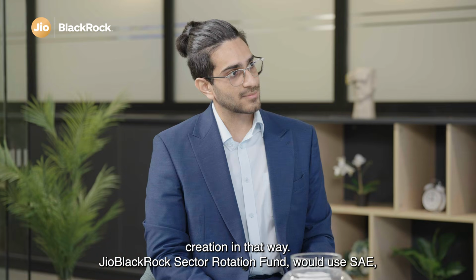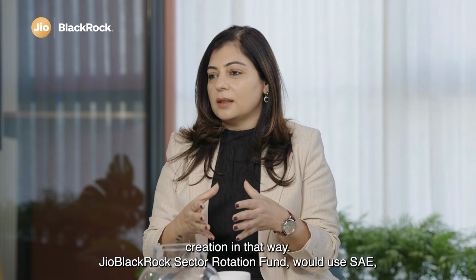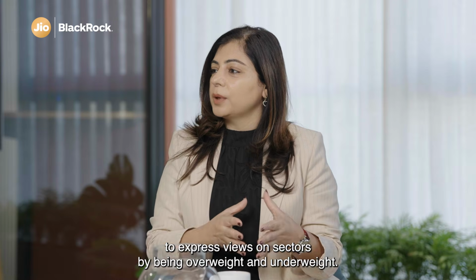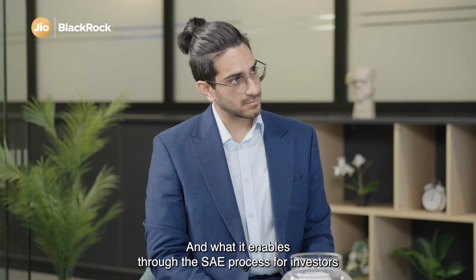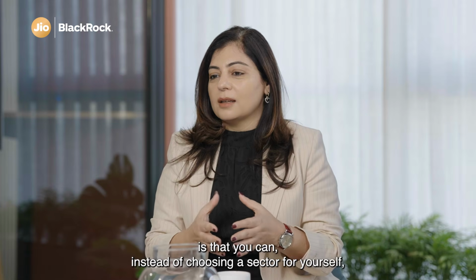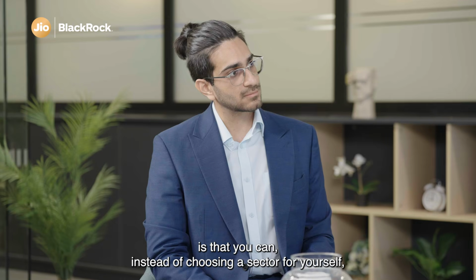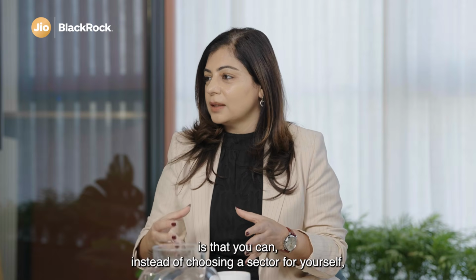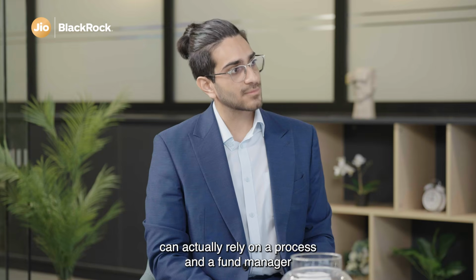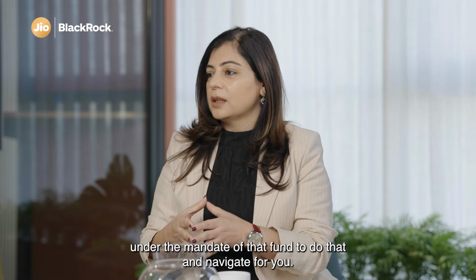The sector rotation fund would use SAE to express views on sectors by being overweight and underweight in them. And what it enables through the SAE process for investors is that instead of choosing a sector for yourself, you can rely on a process and a fund manager under the mandate of that fund to do that and navigate for you.